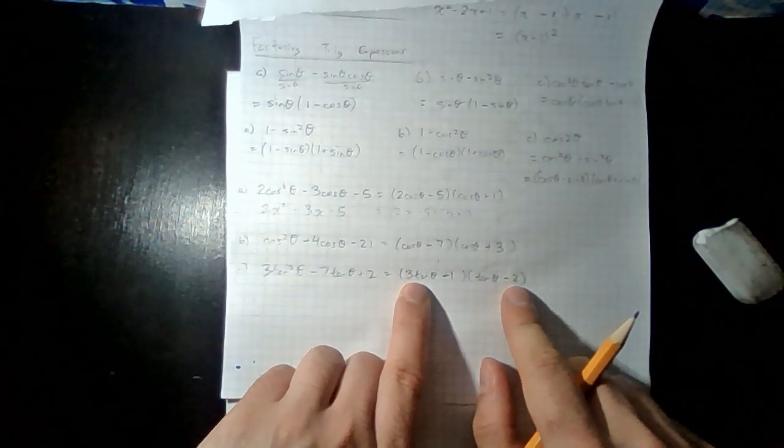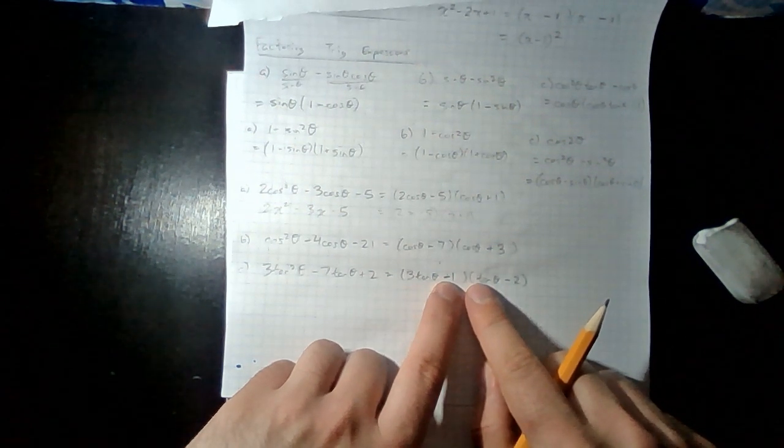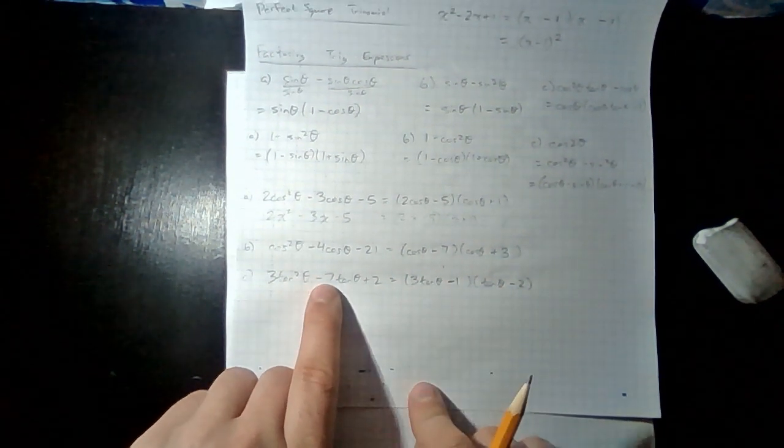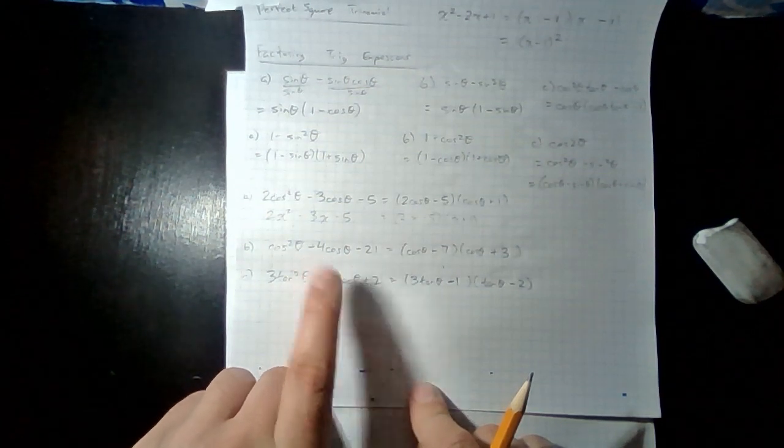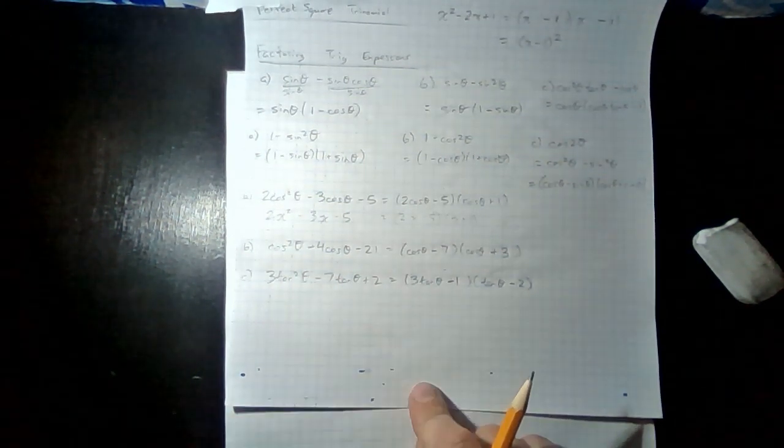Negative 2 times 3 is negative 6. Negative 1 times 1 is negative 1. And then negative 6 plus negative 1 gives us that negative 7. So that would be our factored version there.